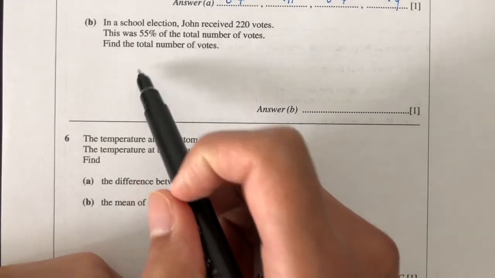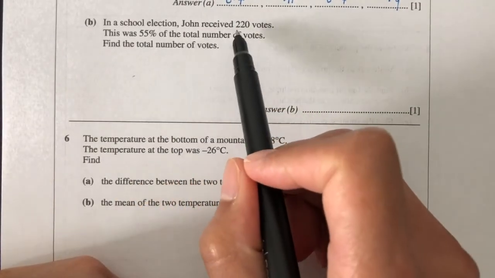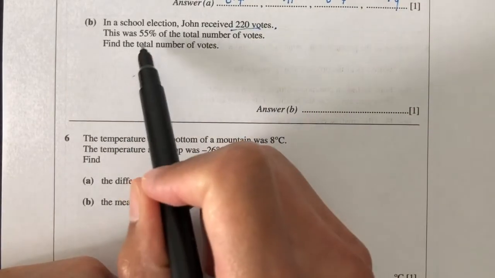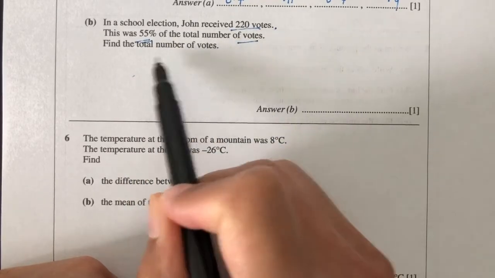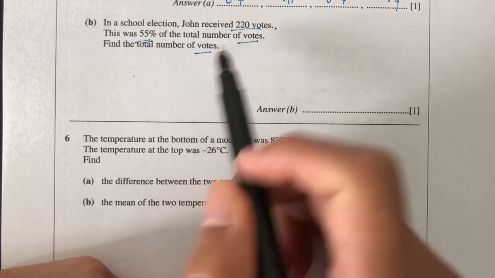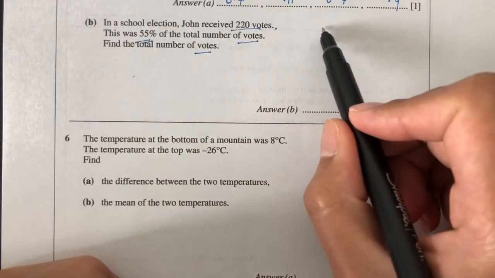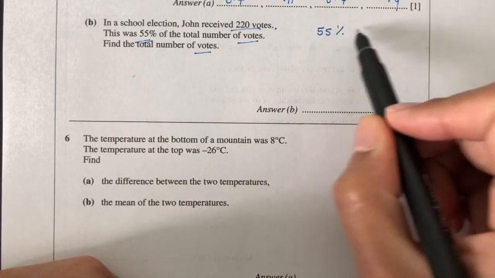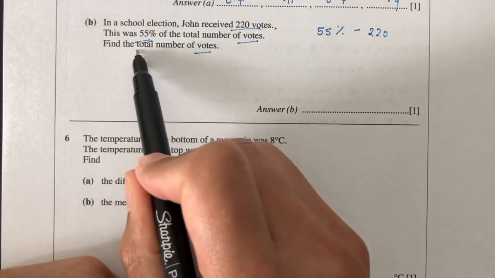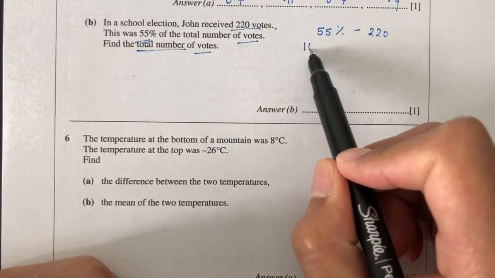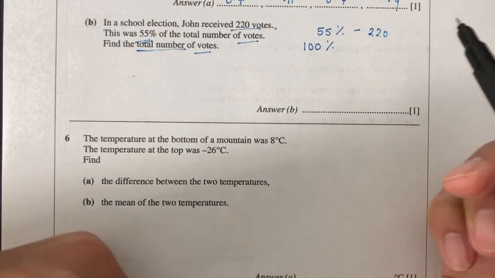Now for part B, in a school election, John received 220 votes. This was 55% of the total votes. Find the total number of votes. So what it means is that 55% represents 220. So now the total number of votes is 100%. I hope that makes sense, right?